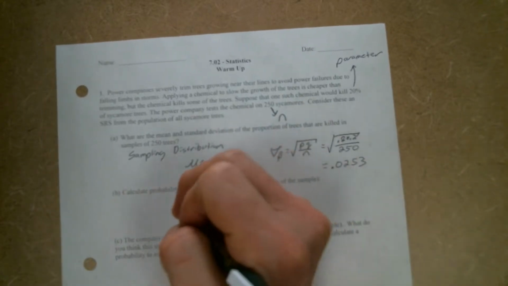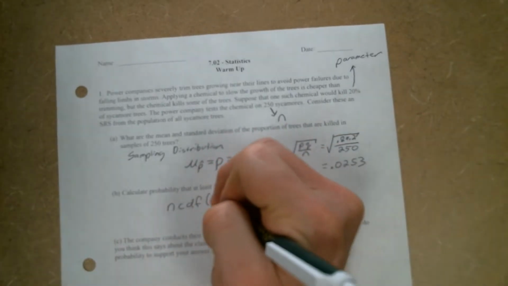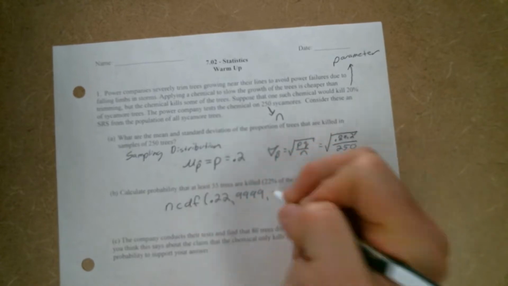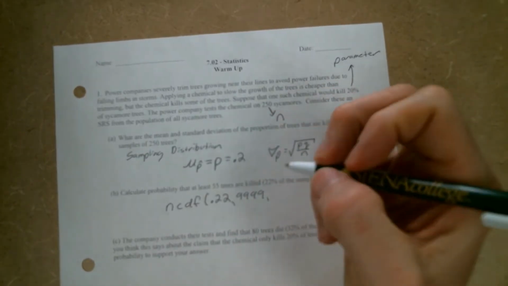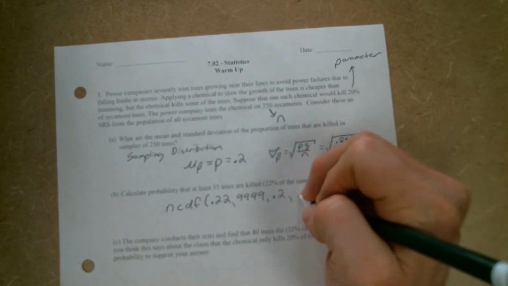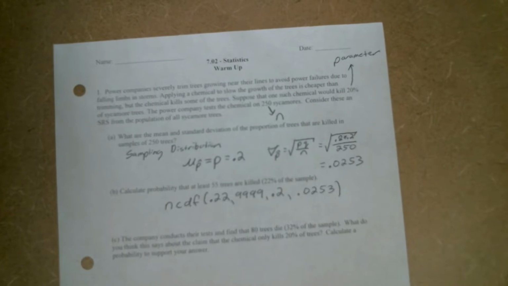Now, B says calculate the probability that at least 55 trees are killed in a sample, so 22% of the sample. So this is where we start breaking out our normal CDF, and we say, what are the odds of getting 22% or higher when the mean of our sampling distribution should be 0.2, and the standard deviation of our sampling distribution should be 0.0253.